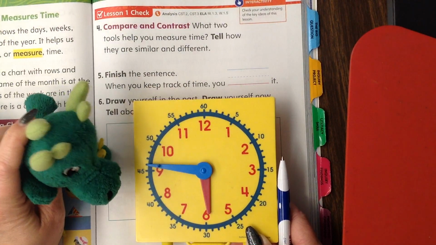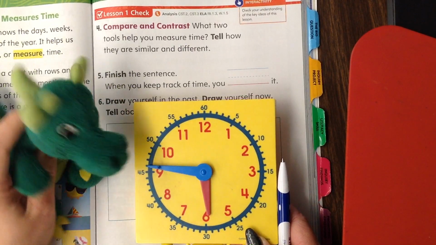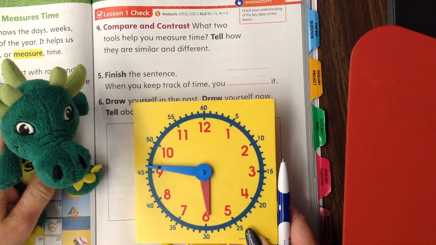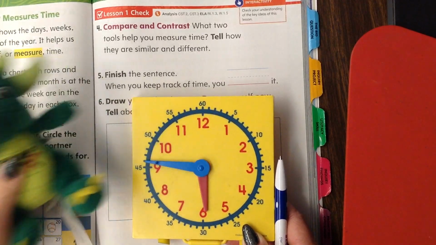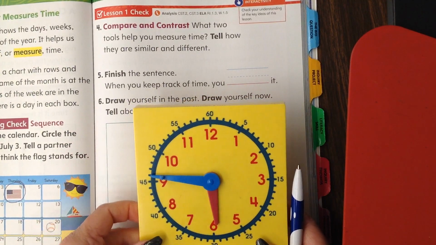And I kind of wish I had that when I was younger. I probably wouldn't have been so late to school all the time if I knew what time it was. Yeah, it would have been handy. Oh, well. Yep, the clock is a pretty handy thing. We can even set alarms on it, can't we?